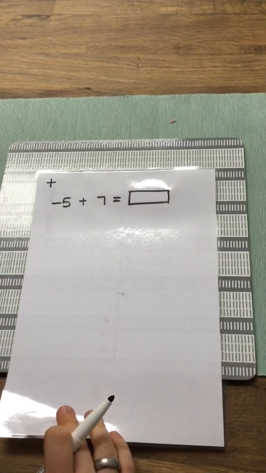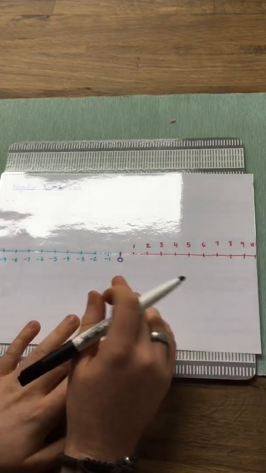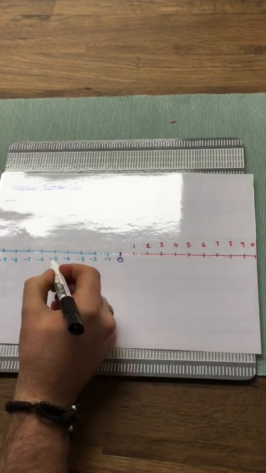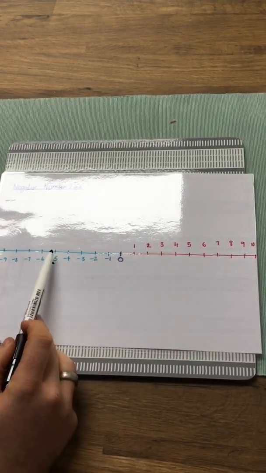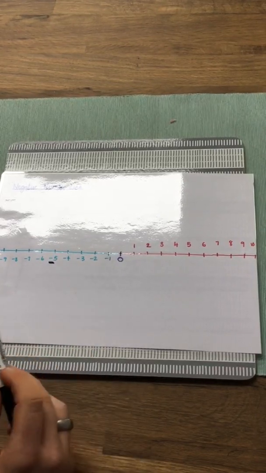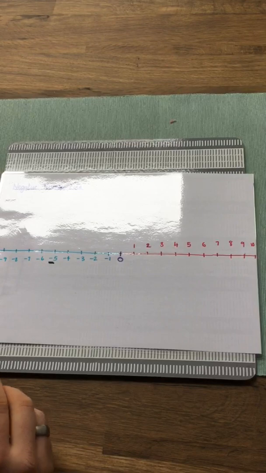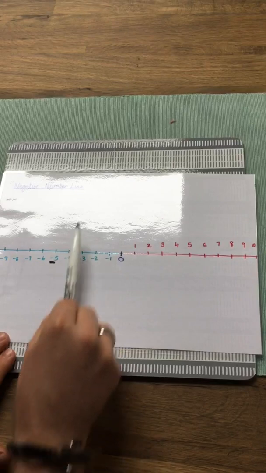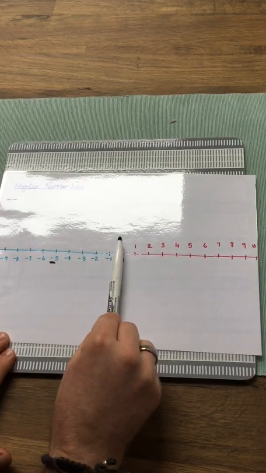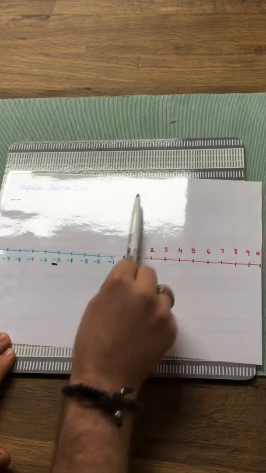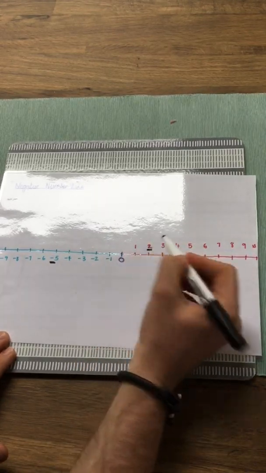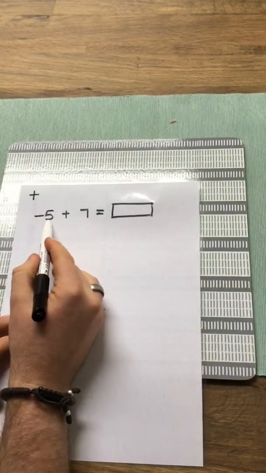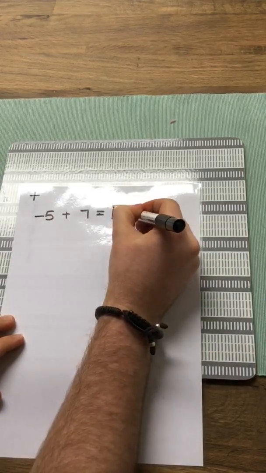Okay, so moving back to my negative number line, so I remember my calculation, it was negative 5 plus 7. So I'm going to start with my negative 5, and then I'm going to jump 7 places to the right, because when we add something, our number is getting bigger. So negative 5, then 1 jump, 2 jumps, 3 jumps, 4 jumps, 5 jumps, don't ever forget 0, 6 jumps, 7 jumps, and I end up at the number 2. So therefore, negative 5 add 7 equals 2.